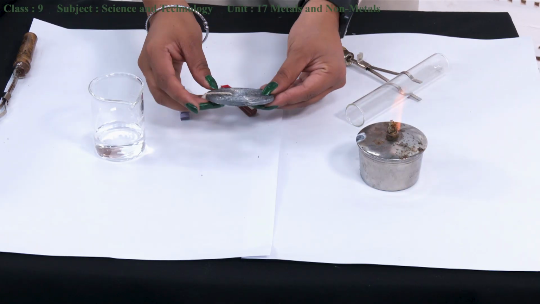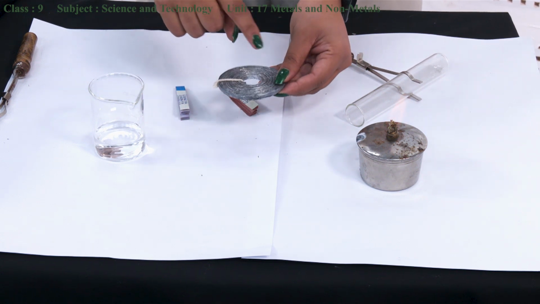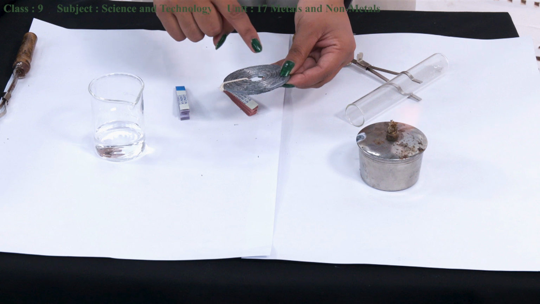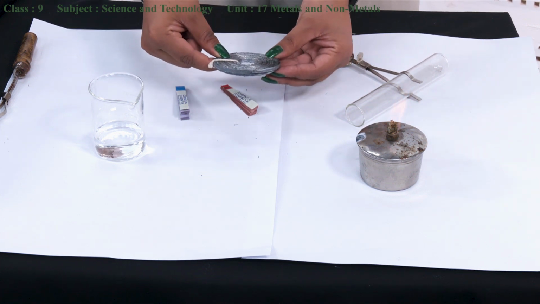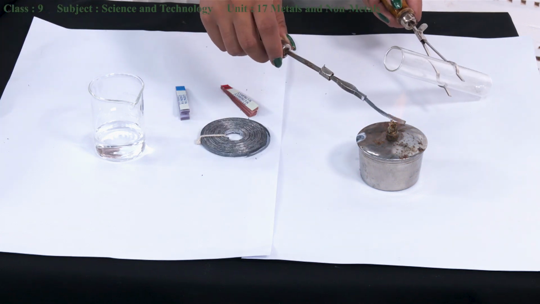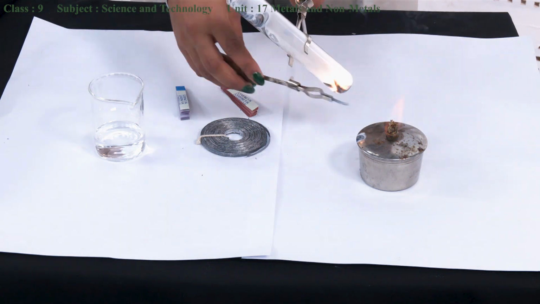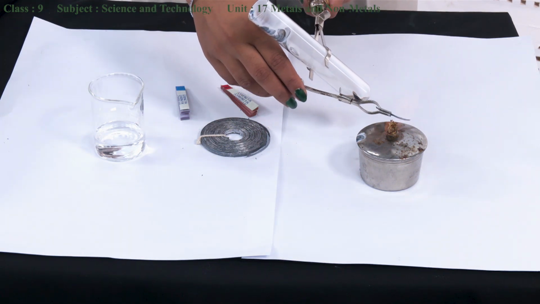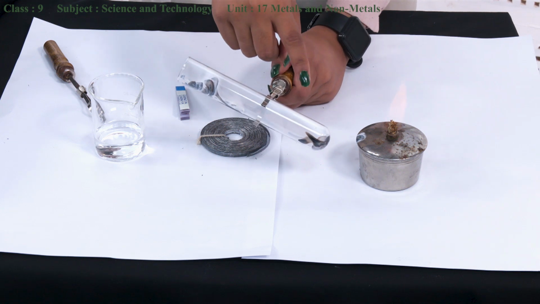Now here we have a magnesium ribbon. Now what we are going to do is we are going to burn this magnesium ribbon. Now burning means reaction with oxygen. So that will form magnesium oxide. Now here we have magnesium oxide.